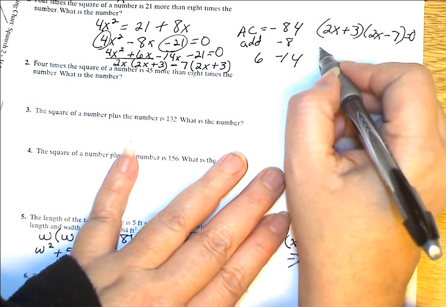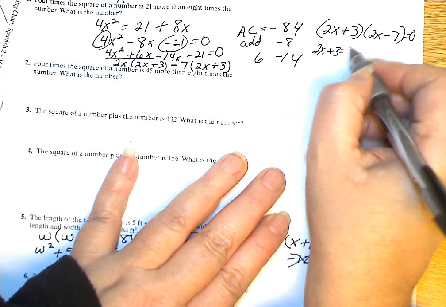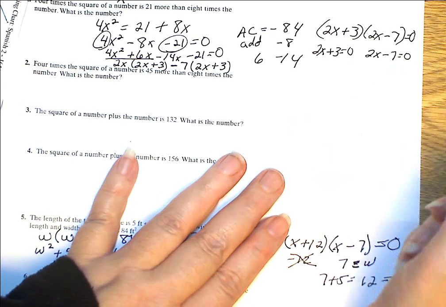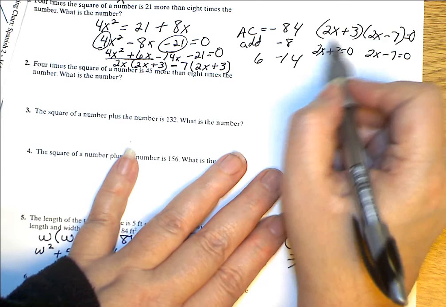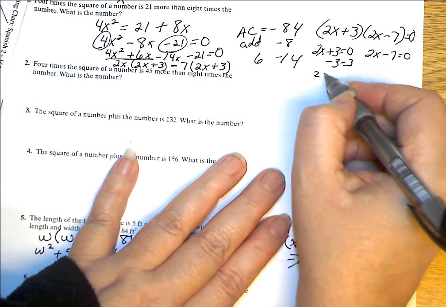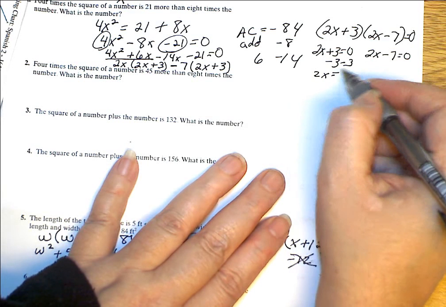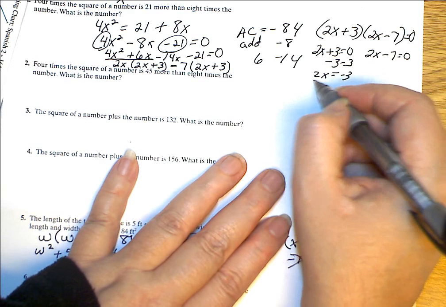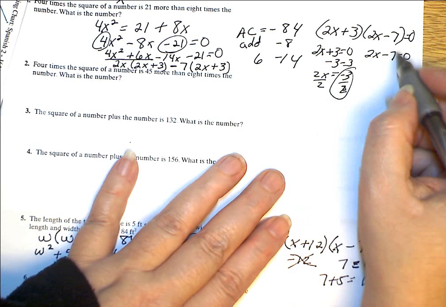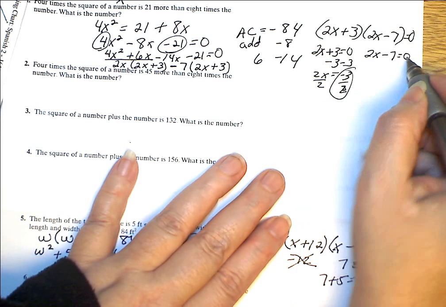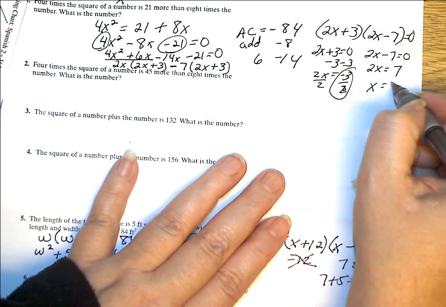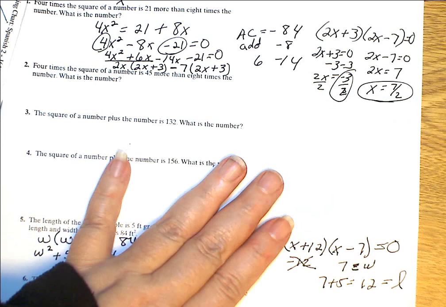So we have 2x plus 3 is equal to 0, or 2x minus 7 is equal to 0. What do I have to do on this one? Subtract 3. So 2x equals negative 3. You're going to get fractions, not decimals. Divided by 2. So your first one is negative 3 halves. Over here, we're going to add 7. I have 2x is equal to 7. Divide by 2, x is equal to 7 halves. Those are my two numbers.